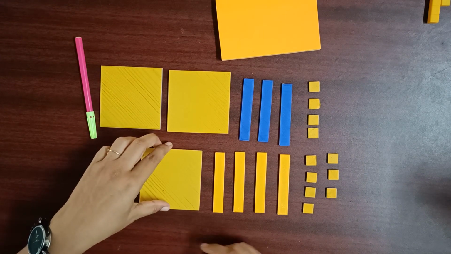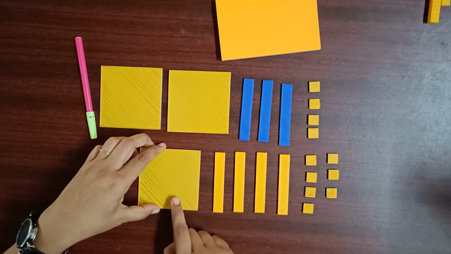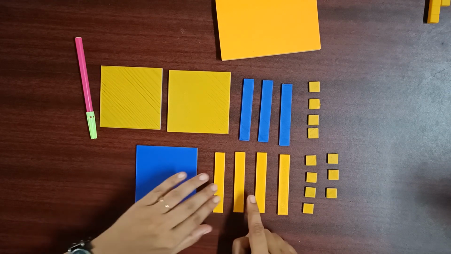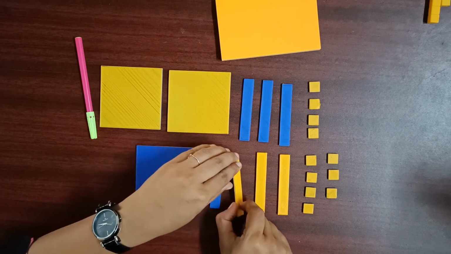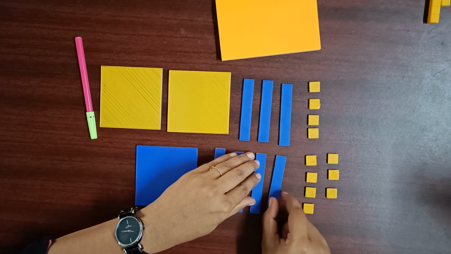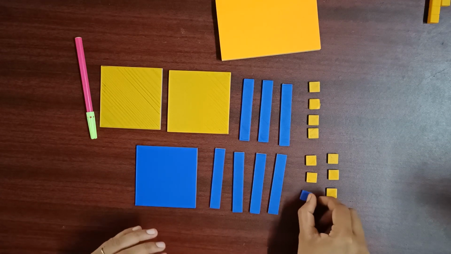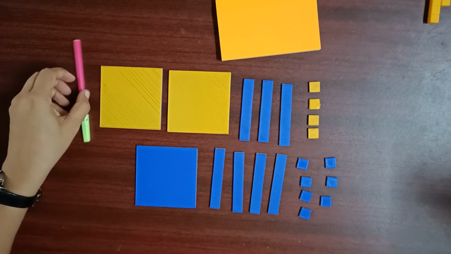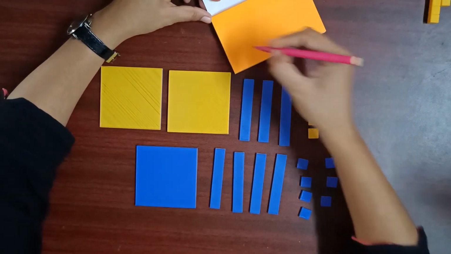Now here, since this was positive x squared, I'll simply flip the sign. This will become negative x squared. Positive 4x will become negative 4x, and positive 7 will become negative 7. Let me just write those new expressions again.